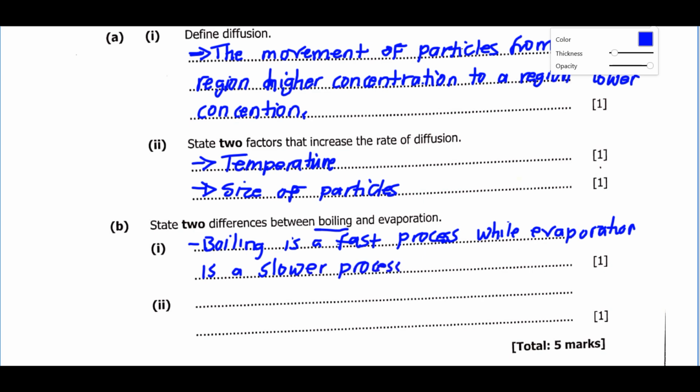Number 2, we can say boiling produces bubbles. We are able to see bubbles when water is boiling. Evaporation does not.